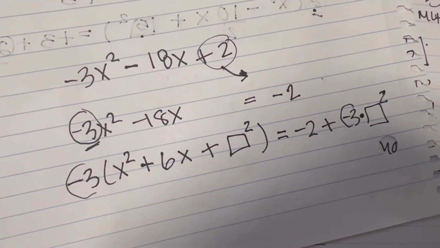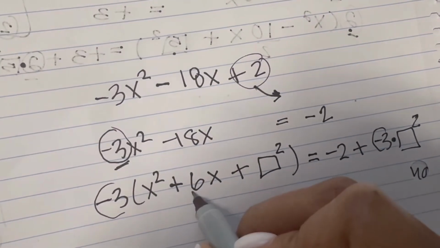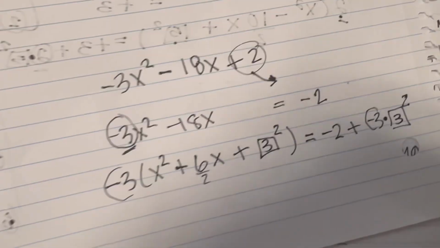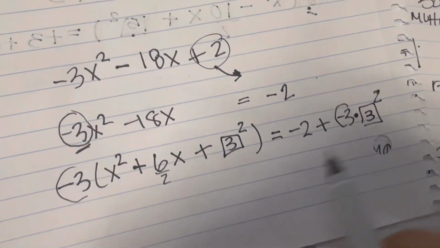What's in my box? 6 divided by 2, 3. Add it to the right side.